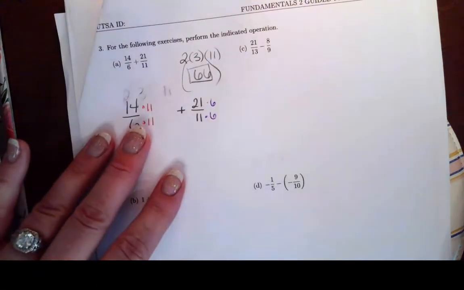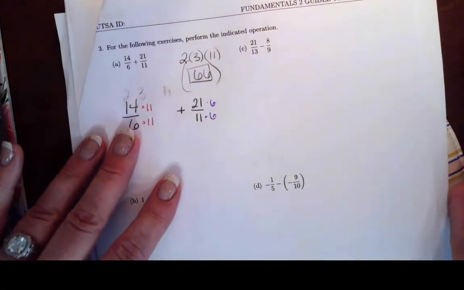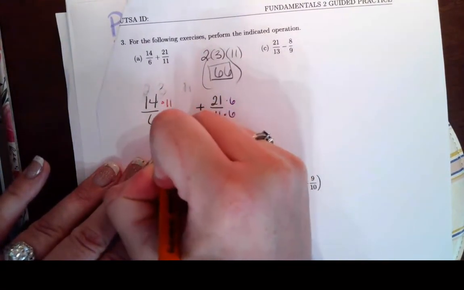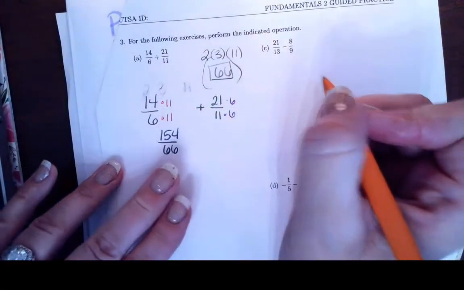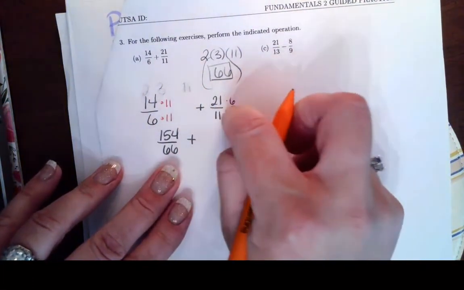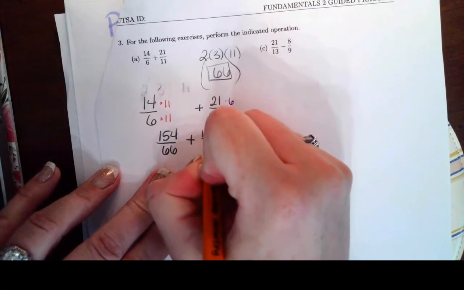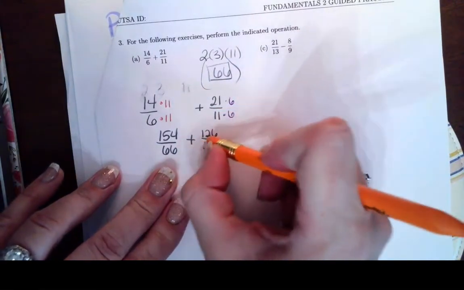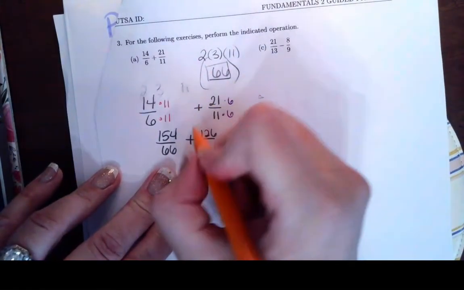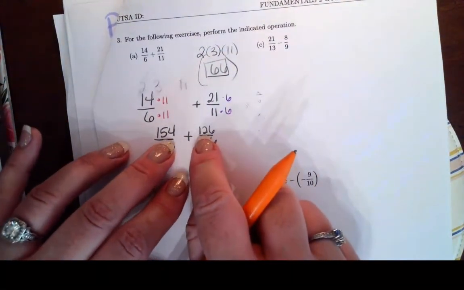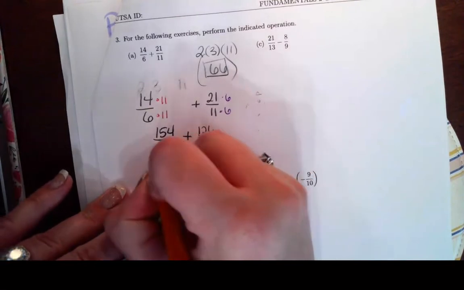So looking at this answer, 14 times 11 should be 154 over 66. Do not reduce back. Plus 21 times 6 is going to be 126 over 66. Whoops. And 154 plus 126 is going to be 280.